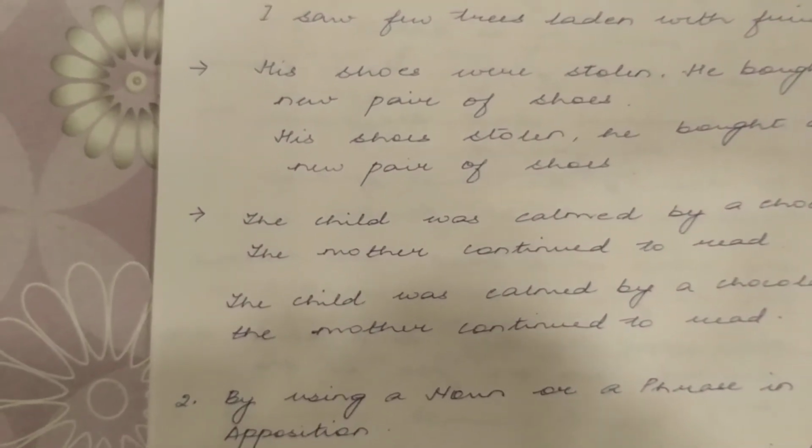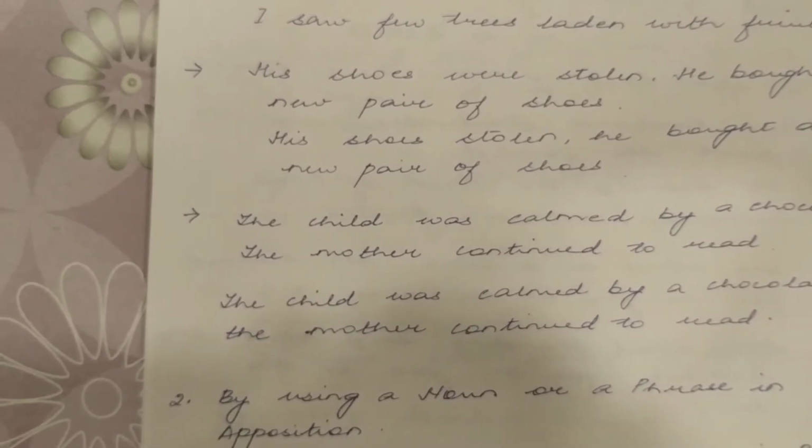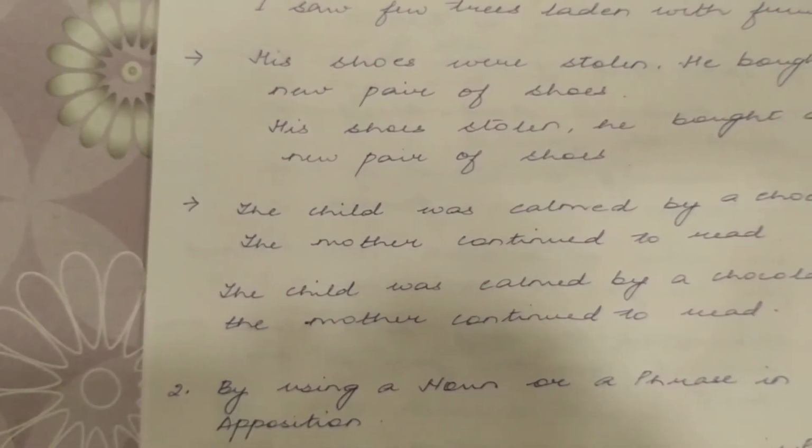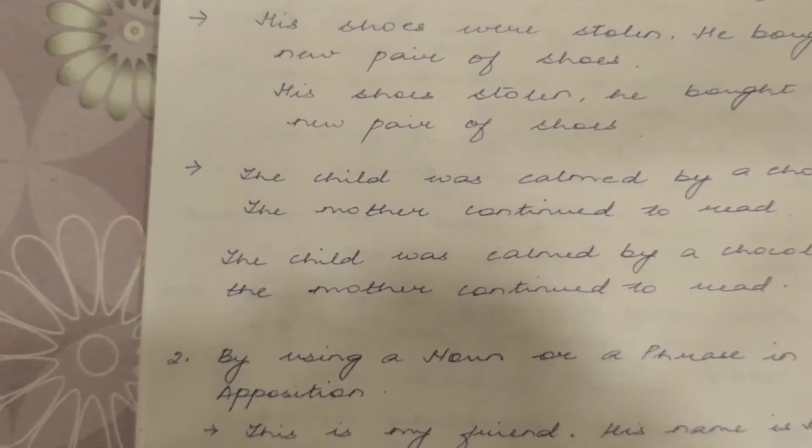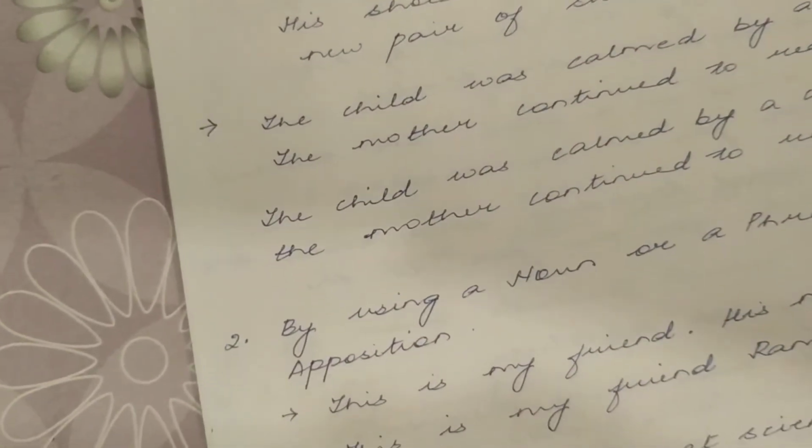The child was calmed by a chocolate. The mother continued to read.